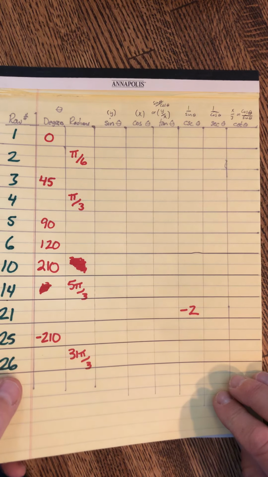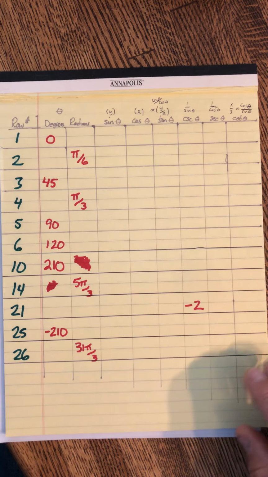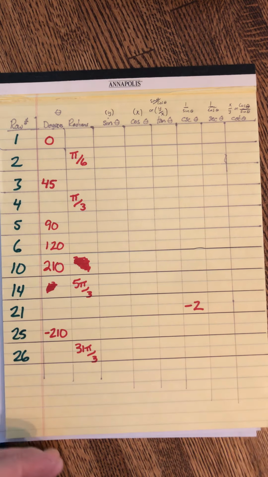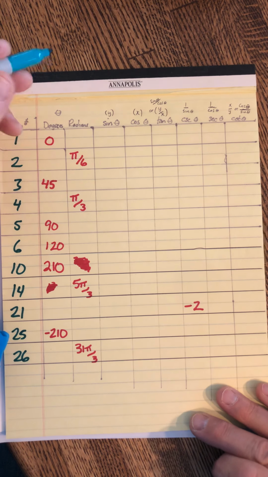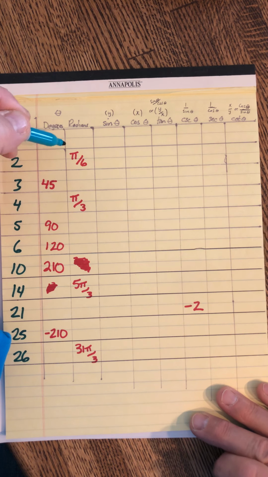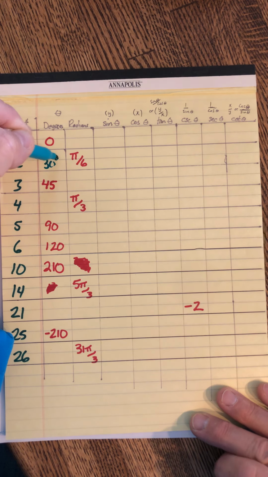Reminder that it's expected that you know your automatics, that the sine, cosine, and tangent of 30, 45, and 60 are all memorized, and that will make life a lot easier. So I'm going to actually start by doing rows 2, 3, and 4 here. These are the automatics. Let's fill in row 2, we have pi over 6 radians, that's equivalent to 30 degrees.